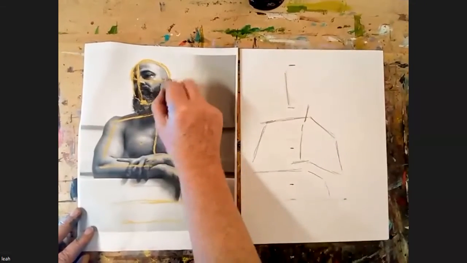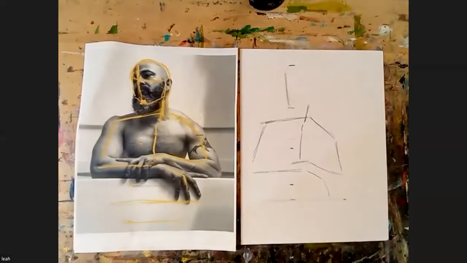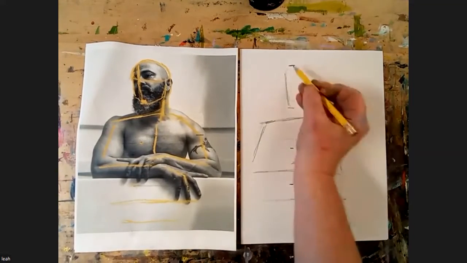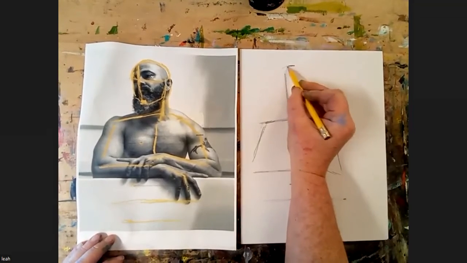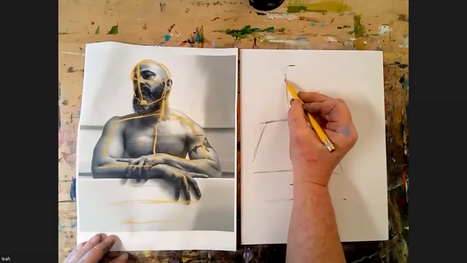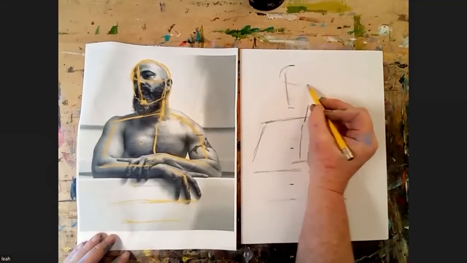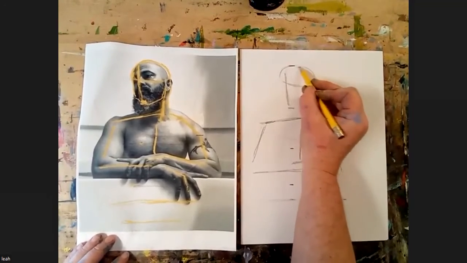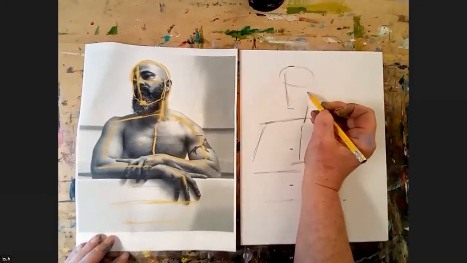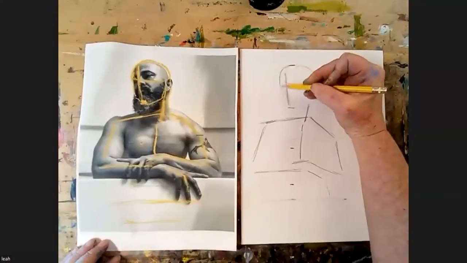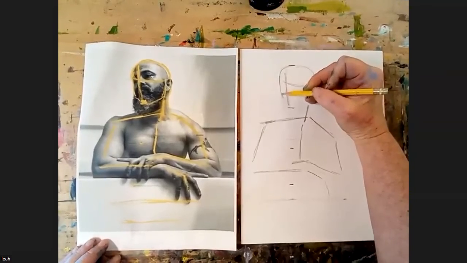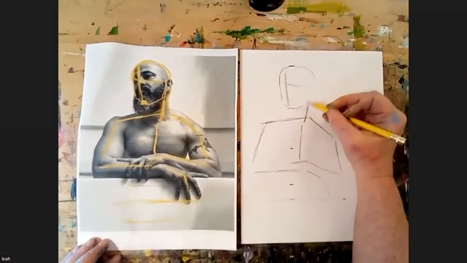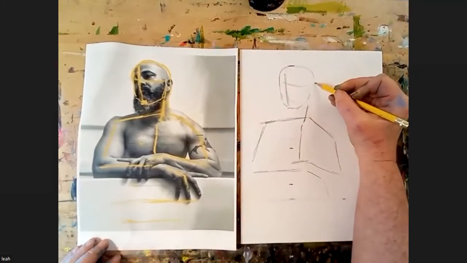If we could see the jaw, it'd come up here, like this. So if you want to, you can start to sketch that out. I know we can't see the jawline, but we can see where it starts and ends.